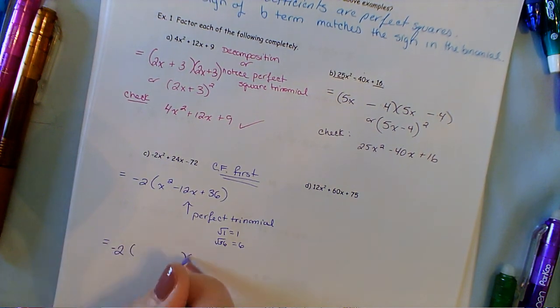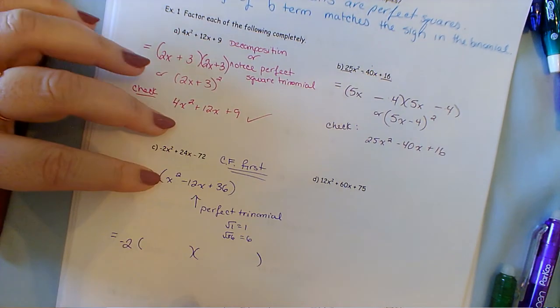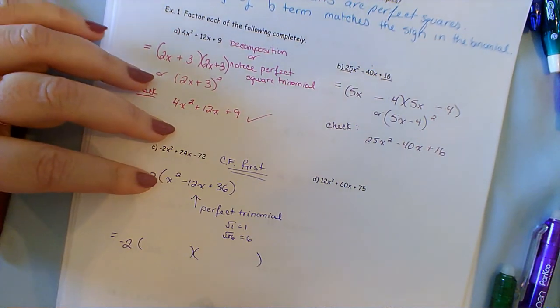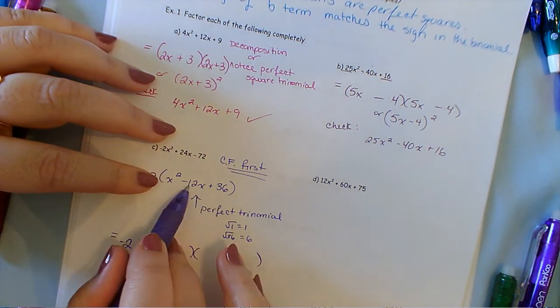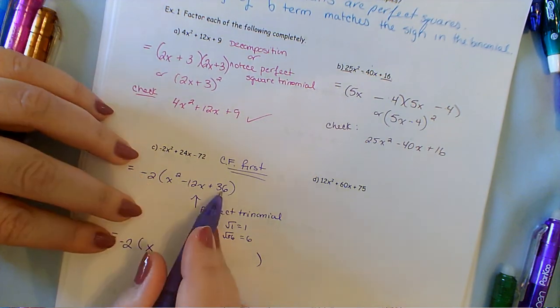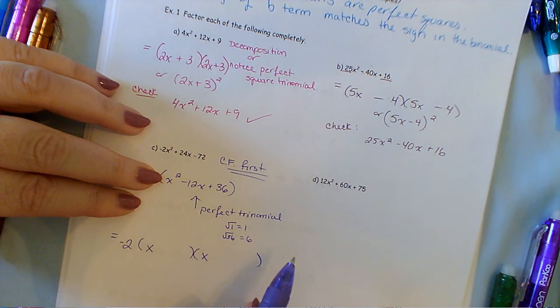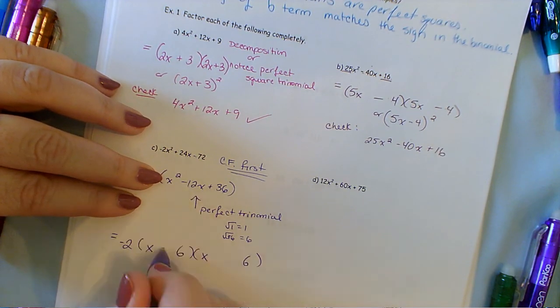So let's see if we can come up with these numbers without actually having to do simple trinomial. Two numbers multiply to 36 and add to 12. Well, x, two numbers that multiply to 36 and add to 12. This is a simple trinomial question as well. 6 and 6, the signs are the same. They're both minus.